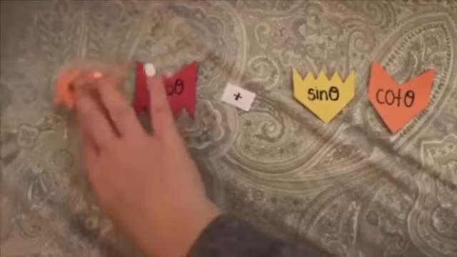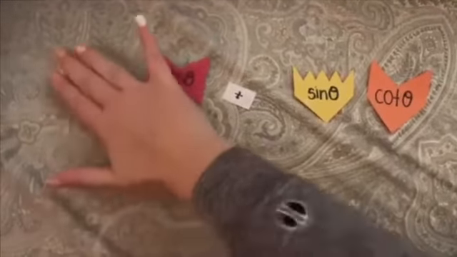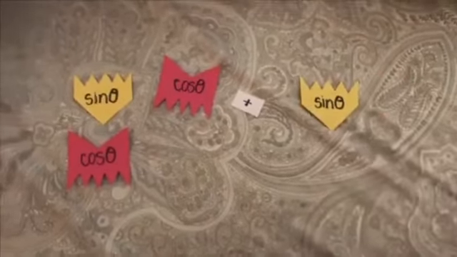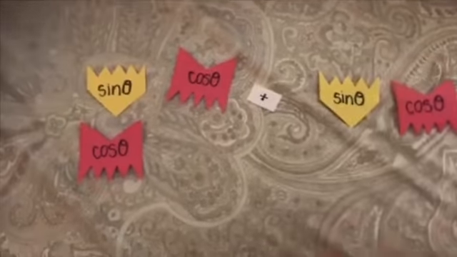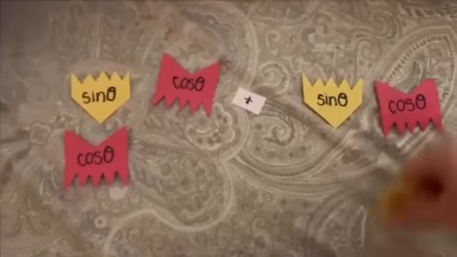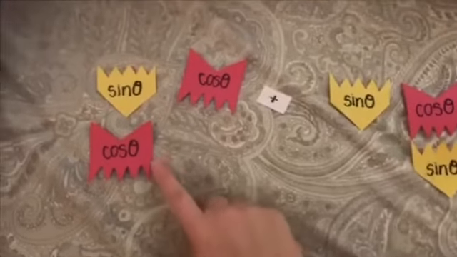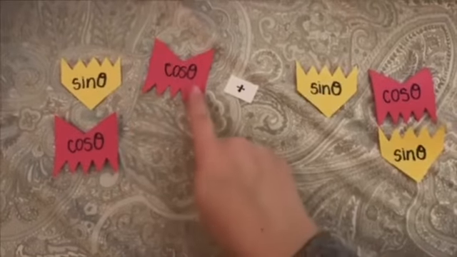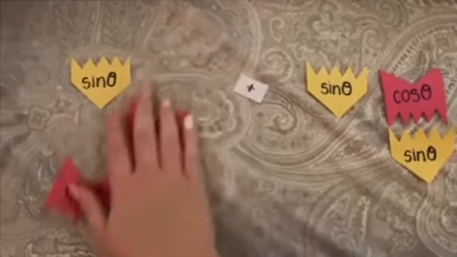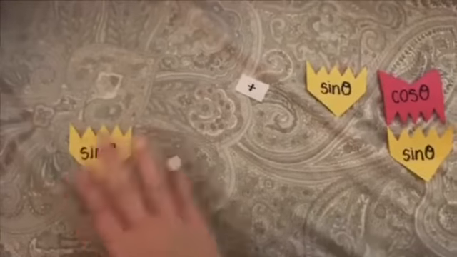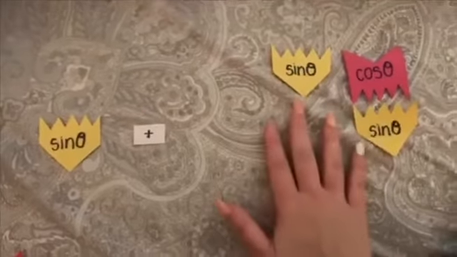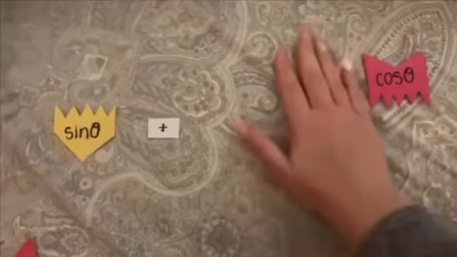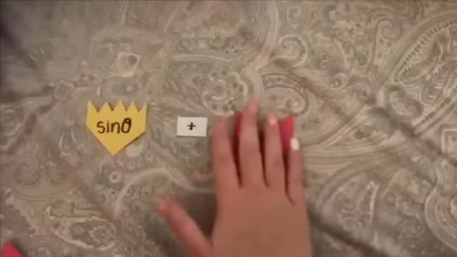So tangent of theta becomes sine of theta over cosine of theta, and cotangent becomes cosine of theta over sine of theta. So on this side, since we have cosine of theta in both the numerator and the denominator, we can just get rid of them, and we're left with sine of theta. And on this side, since we have sine of theta in the numerator and the denominator, we could just get rid of them too. So we're left with cosine of theta.